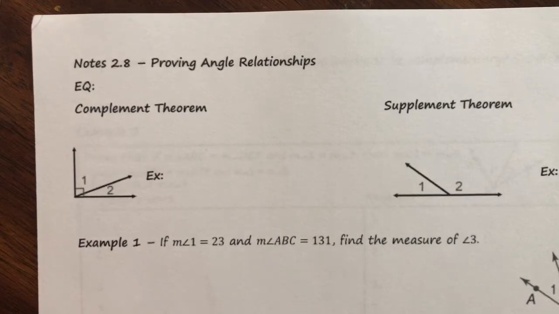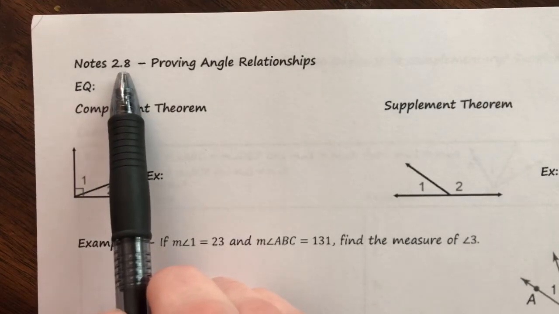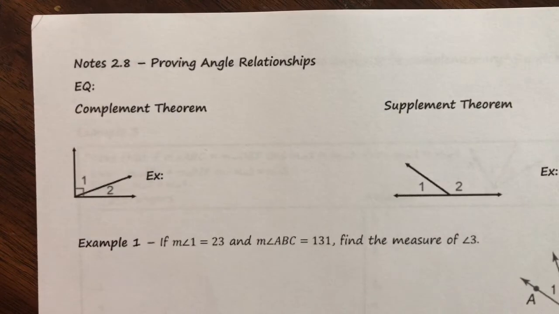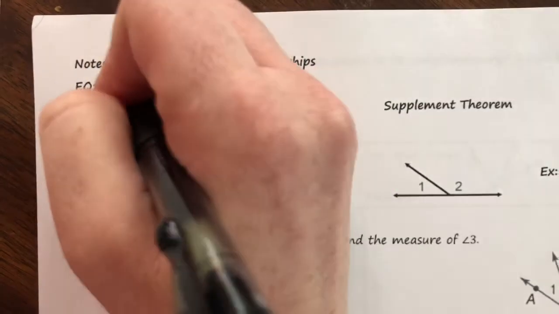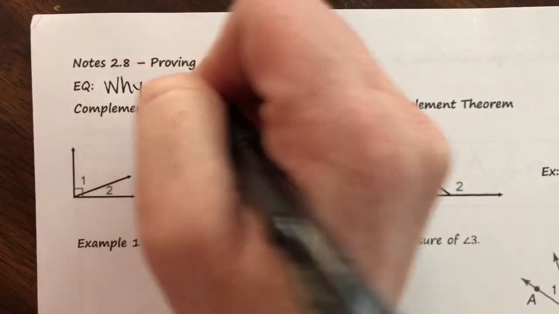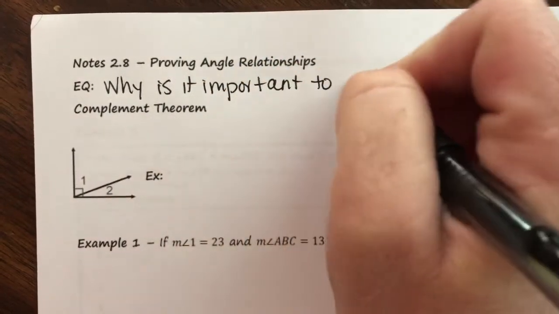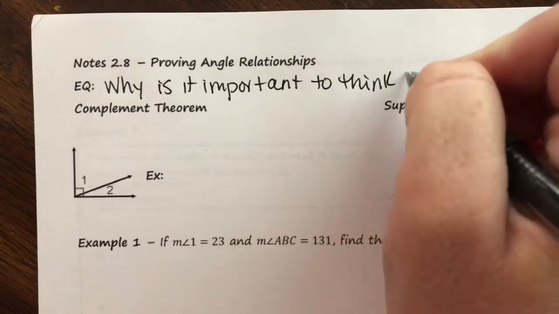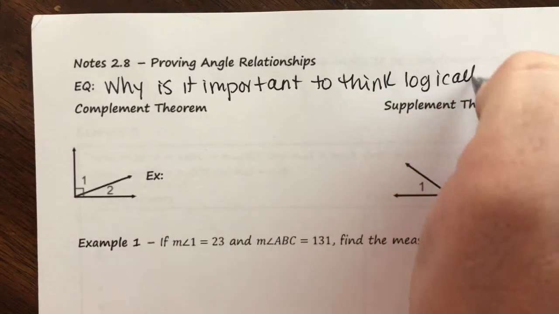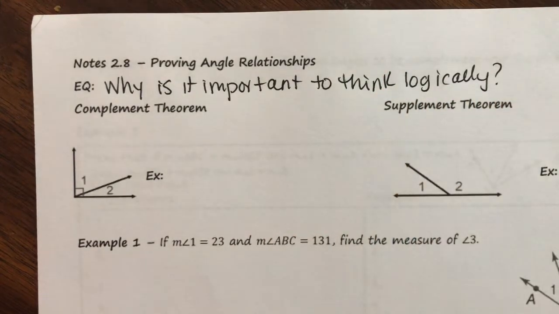All right, geometry. So we are in chapter 2, lesson 8, the last lesson of this chapter. And our essential question today is, why is it important to think logically? That's kind of been the theme of our last few lessons. So we have two vocab words, or theorems, that we have to know, two rules, and they're pretty basic and we already know what they are.